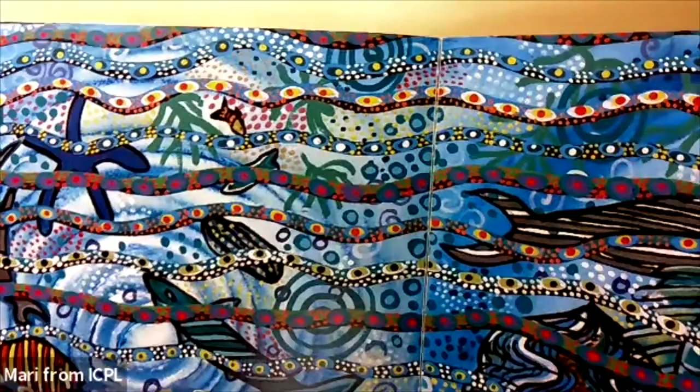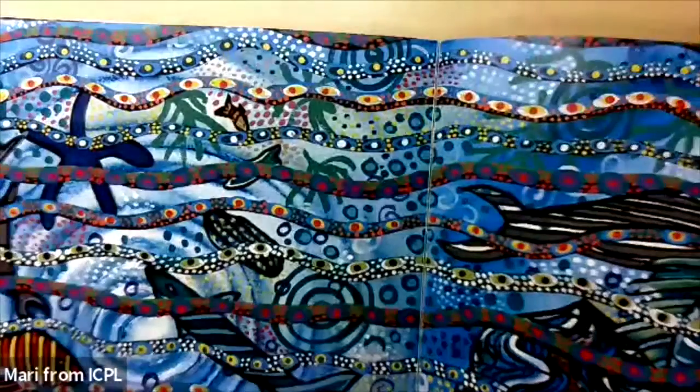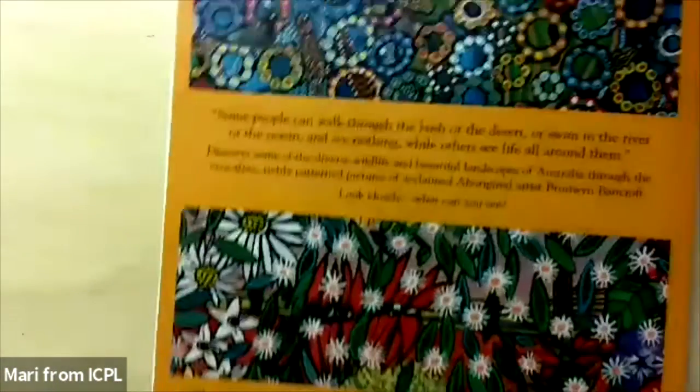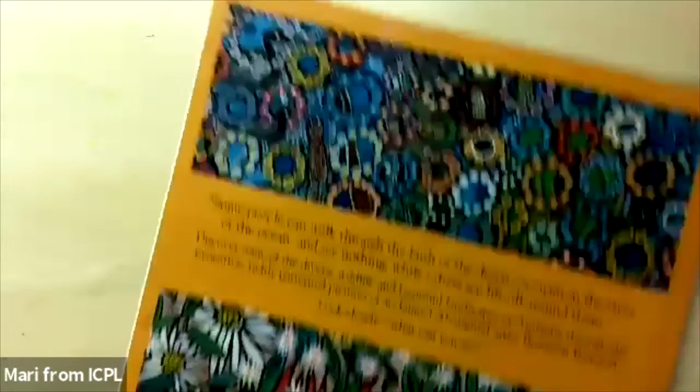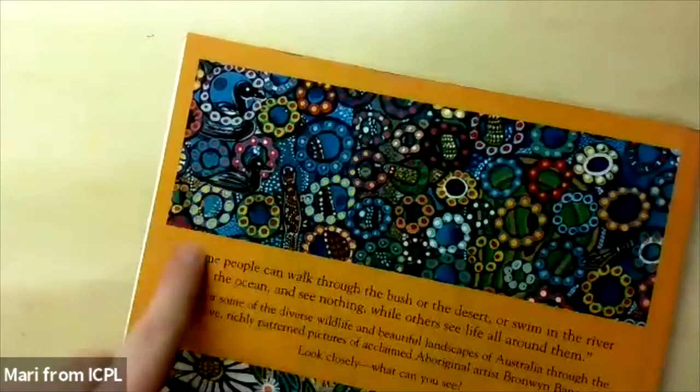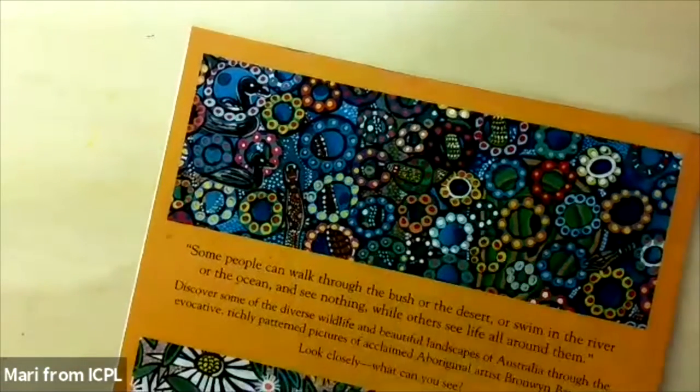This is the reef. So we're still in the ocean. And that's actually the end of the book. So that was a really cool book. And you can kind of see on the back, she has her wildflower page. And then this was that page in the river with the dream serpent.